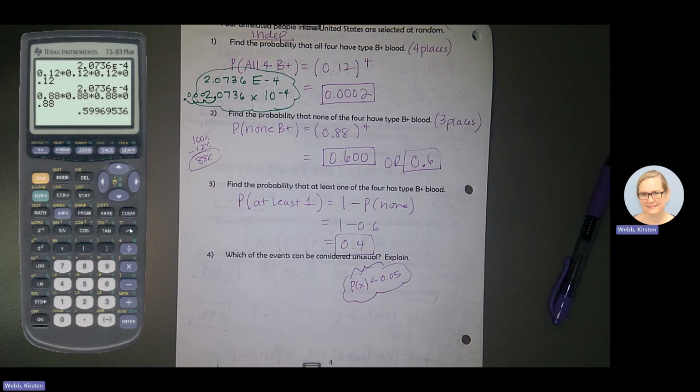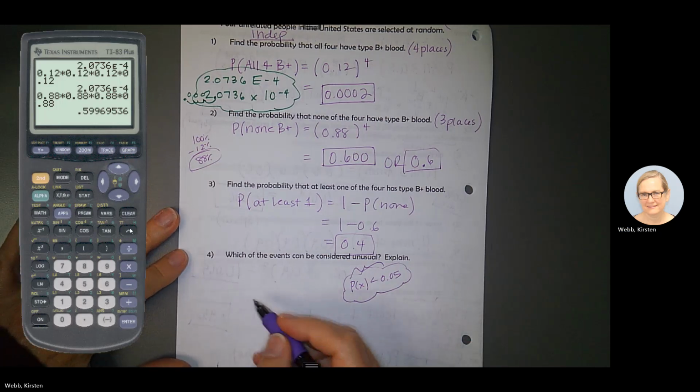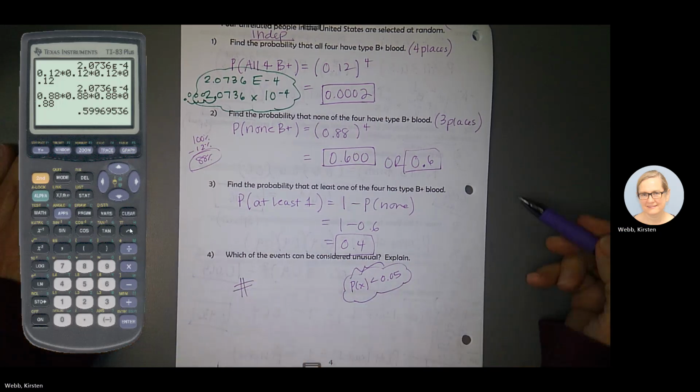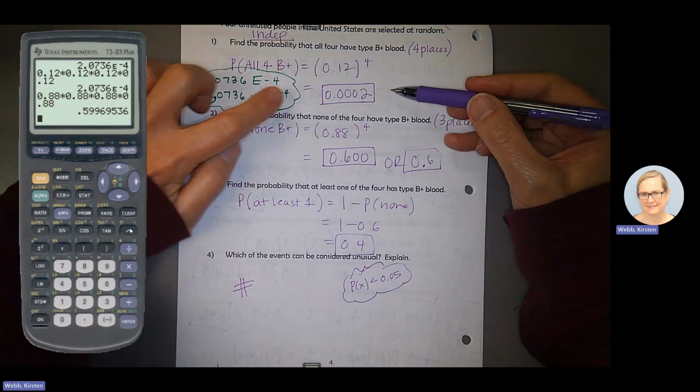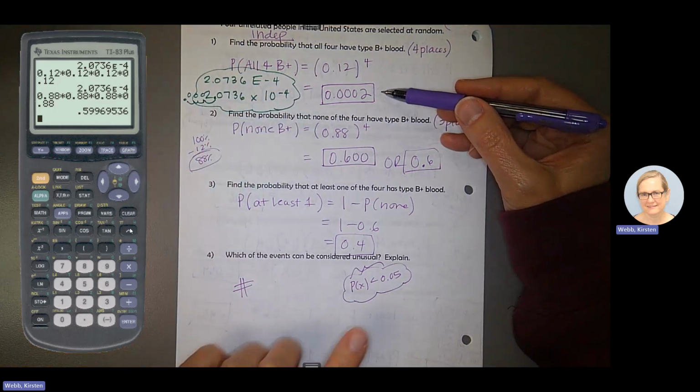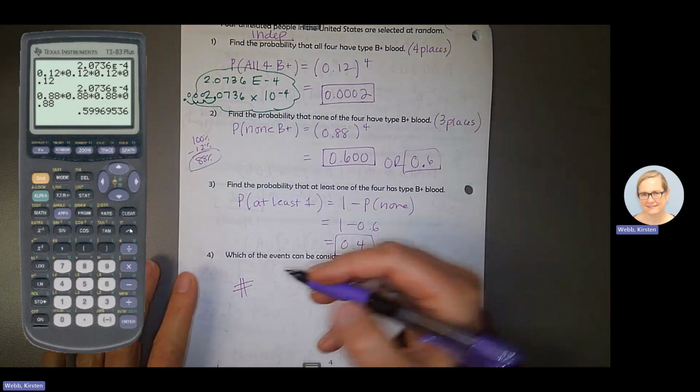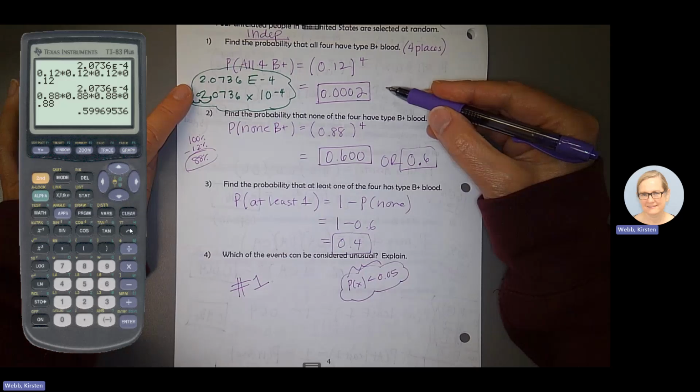Unlikely. So we could look back through our answers and see if any of them happen to be less than 0.05. Not 0.5, but 0.05. Did any of them qualify? Let's see, number 1, the 0.0002 was definitely smaller, wasn't it? All those zeros make it tiny.